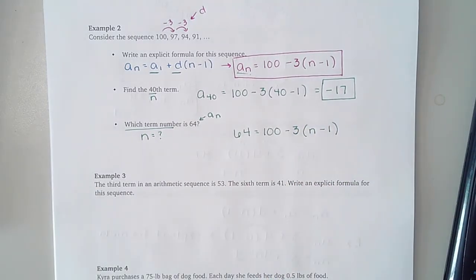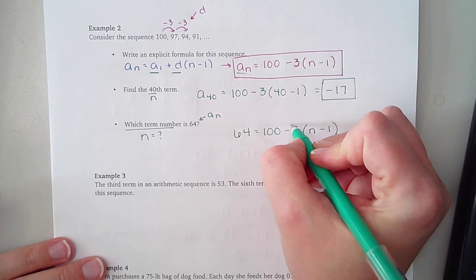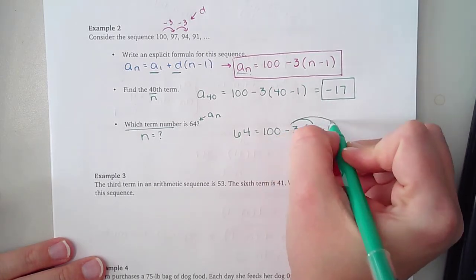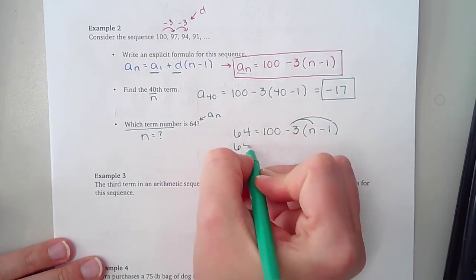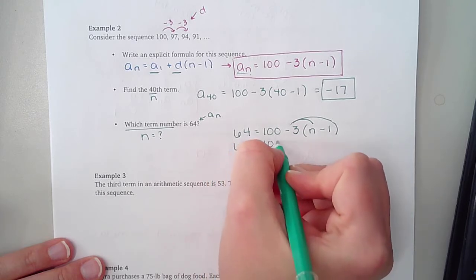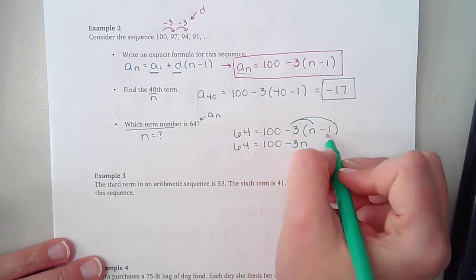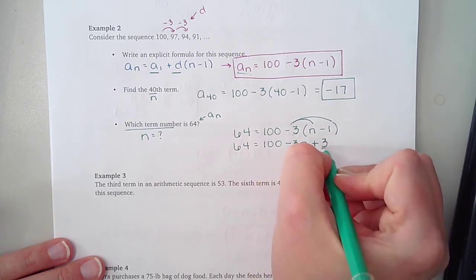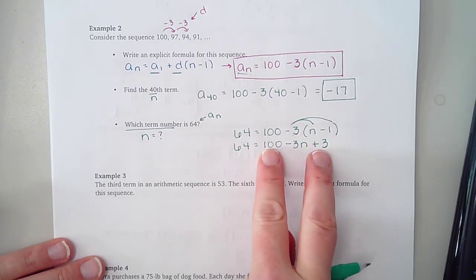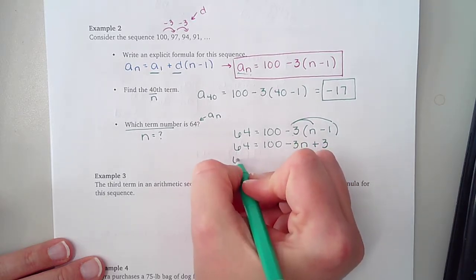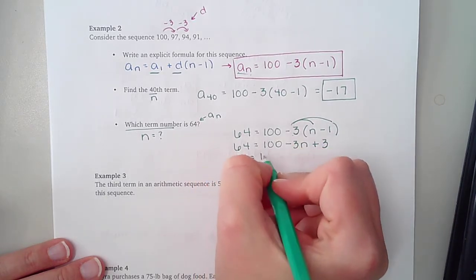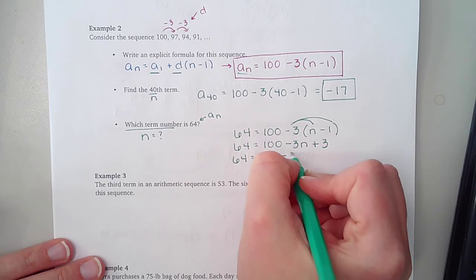Now, I know I didn't make us simplify before, but probably now it's going to make sense for me to simplify. So over here on the right, I'm going to distribute the negative 3. This will give me negative 3n, and then negative 3 times negative 1 gives me a plus 3. So I'm really going to combine the 100 and the 3. So now I have 64 equals 103 minus 3n.